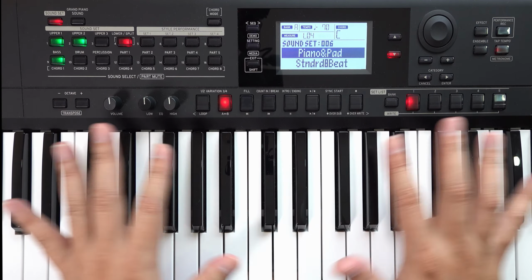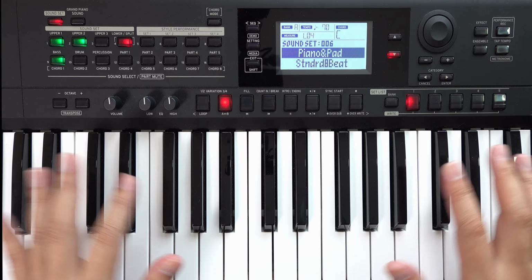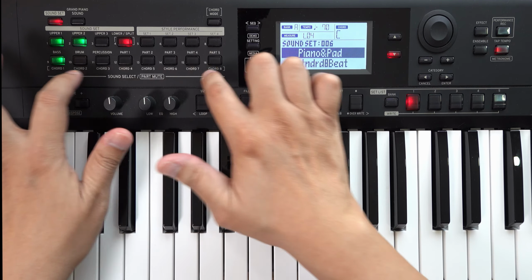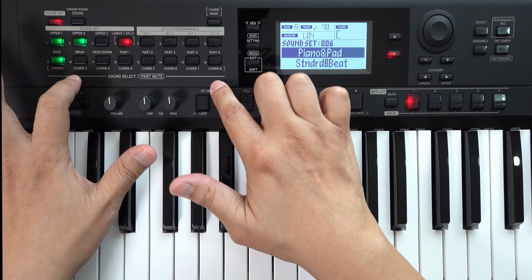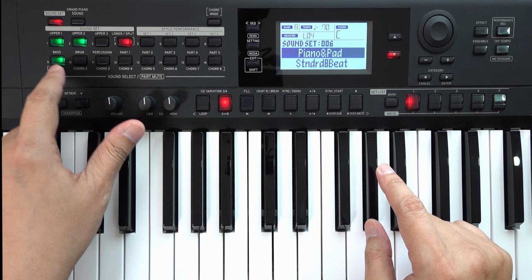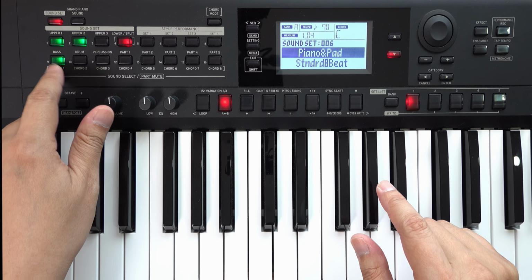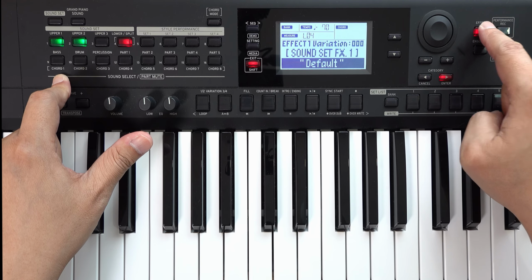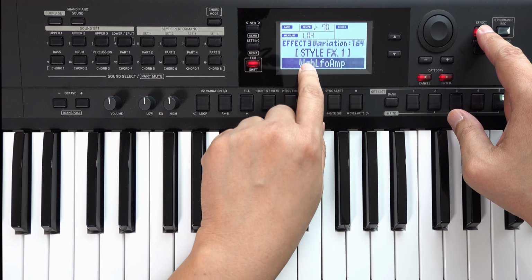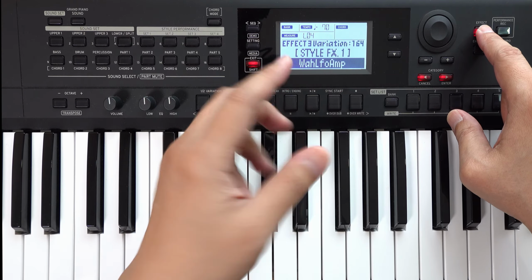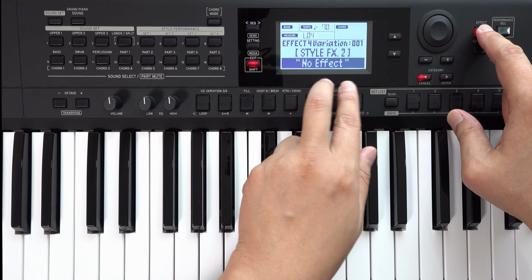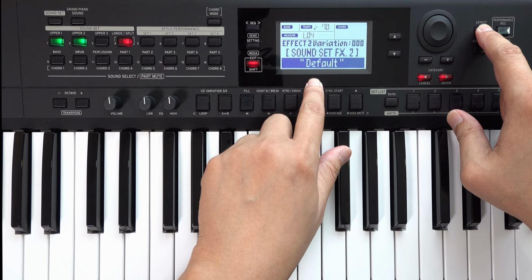Effects can not only be applied to just the sounds that you play, it can also be applied to the accompaniment parts, the rhythm parts. In this case, I'm going to show you how we're going to apply a wah effect to the bass part of the accompaniment here. All you need to do is press the Effects button and press it a couple of times until it says Style FX1 or Style FX2. You can apply up to 2 effects per style.